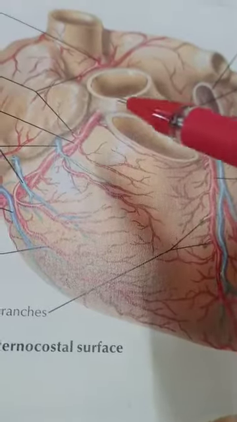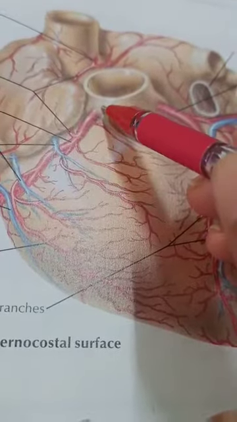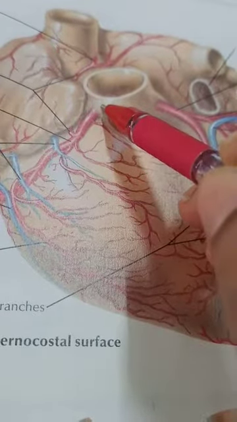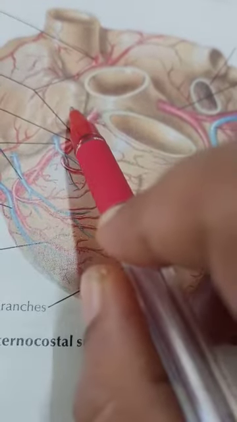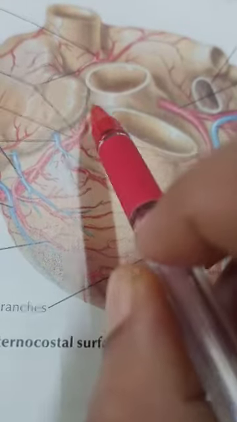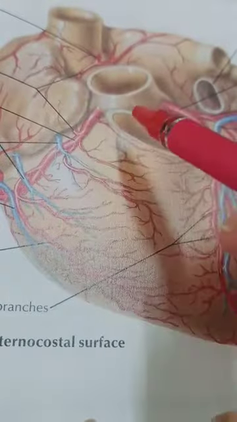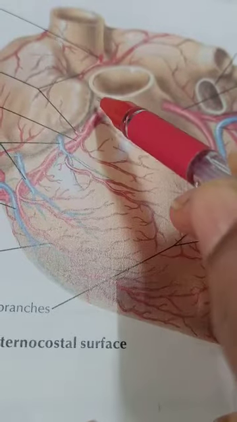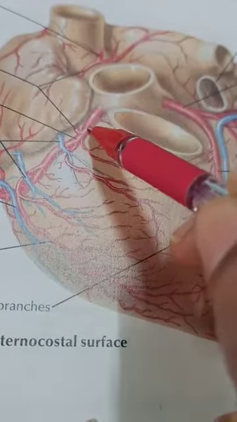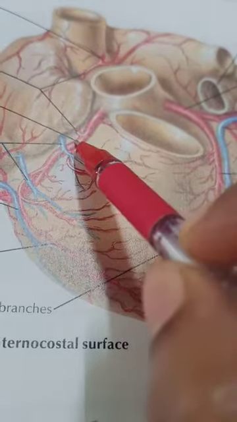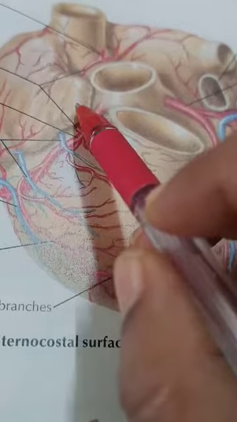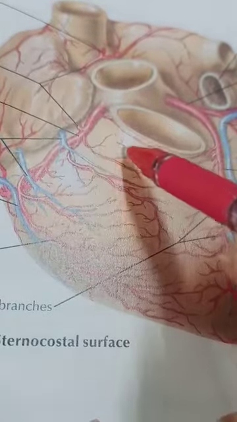Our right coronary artery starts from the anterior aortic sinus, then it passes between the right auricle and the pulmonary trunk. It passes anteriorly and to the right.